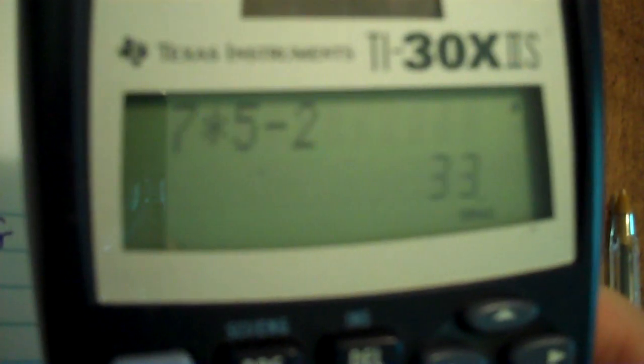And again, you can always check your answer by substituting 5 into the equation. So we have 8 times x, but I think x is 5, and then I'm going to minus 7. So that side I got 33. I should get 33 on the other side. So 7 times 5 minus 2 is 33.